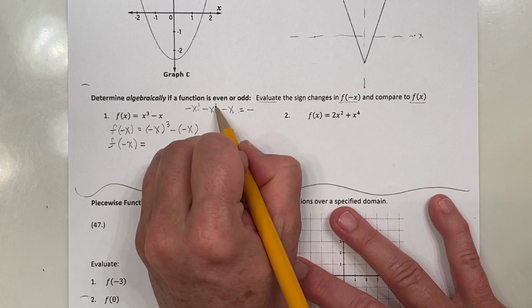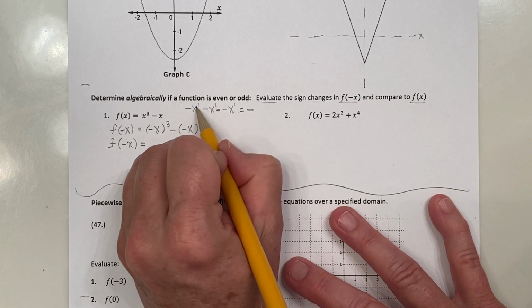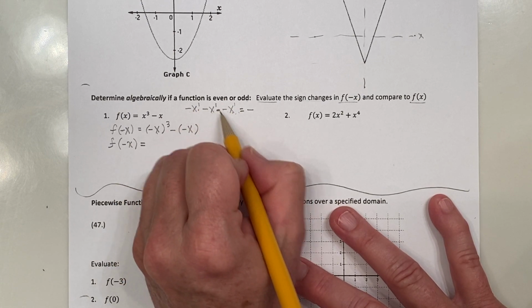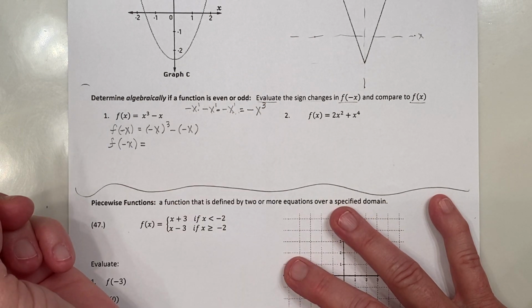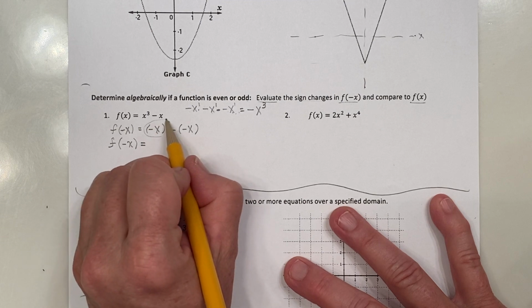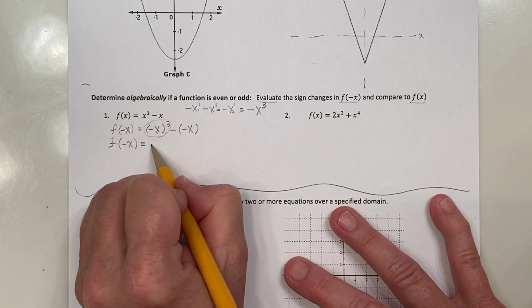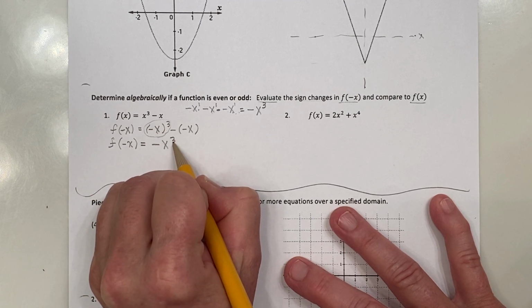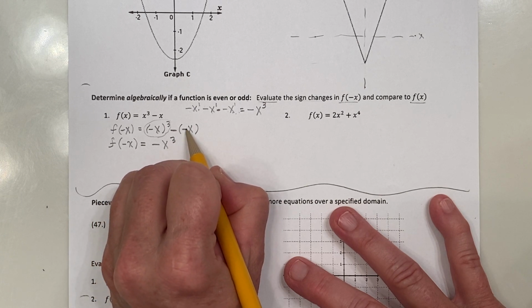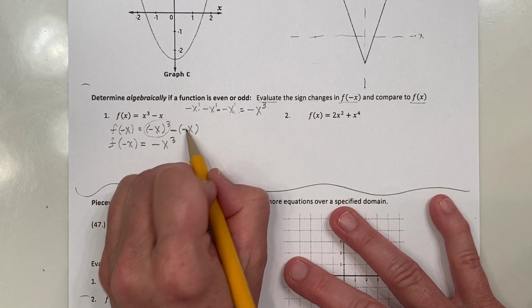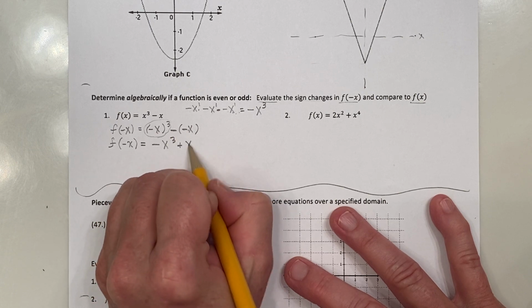So then we look at the variables. We dealt with the negatives first. Now let's look at the variables. What's x to the first times x to the first times x to the first? Well, that's x cubed. So when I clean up this term, I'm going to get negative x cubed. Now let's move on. Now I'm subtracting a negative x. Well, subtracting a negative x is going to return that to plus x.